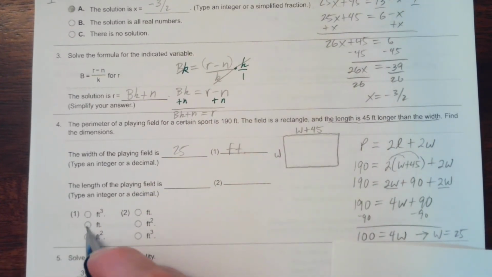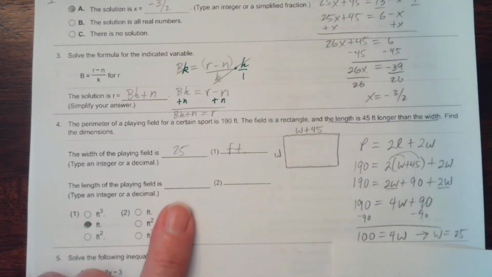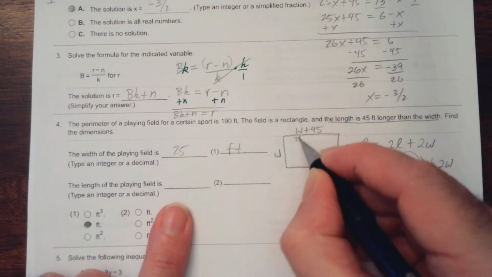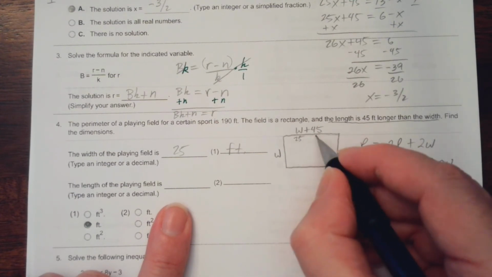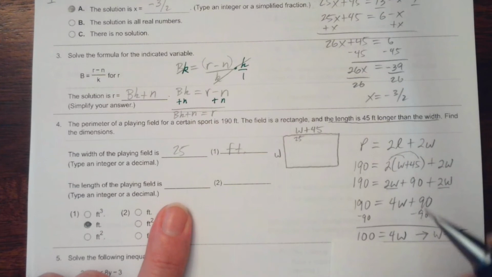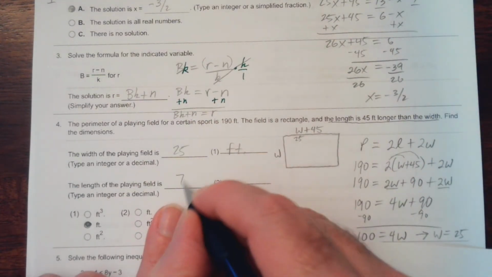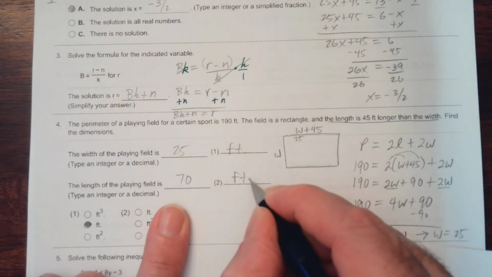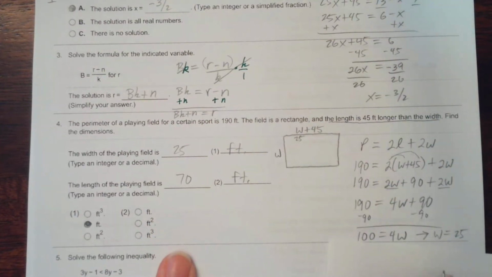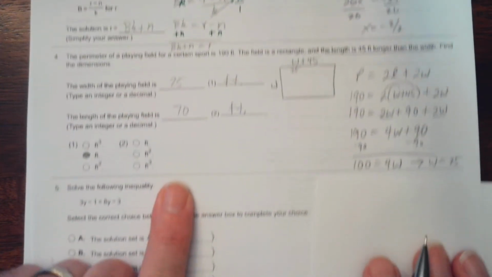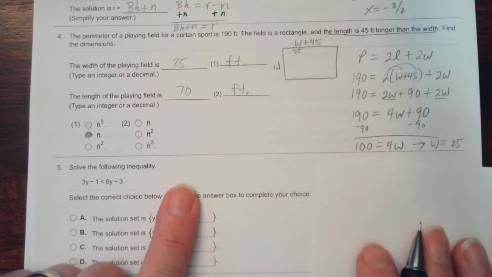Notice that would be the feet here. And the length, now remember the length is the width plus 45. If you add 25 and 45, that's 70. And that's also feet because it's just this distance. All right, so that's number 4. Let's move on to number 5.